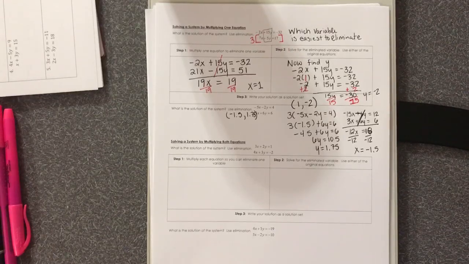Okay, so day 2 of this lesson, solving systems by elimination. Yesterday we learned that, first off, to use this method, both of your functions have to be written in standard form. That's the ax plus by equals c form, so that your x's line up, your y's line up, and your constants line up.